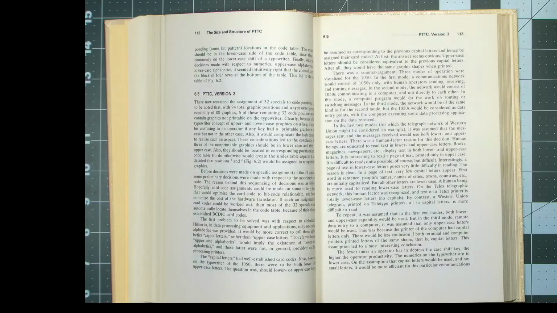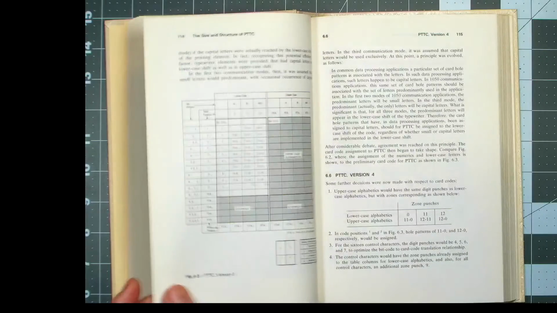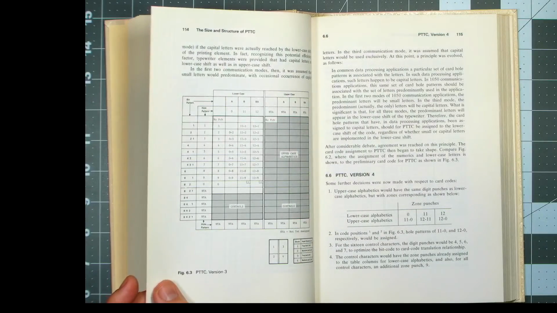The fewer times an operator has to depress the case shift key, the higher the operator productivity.